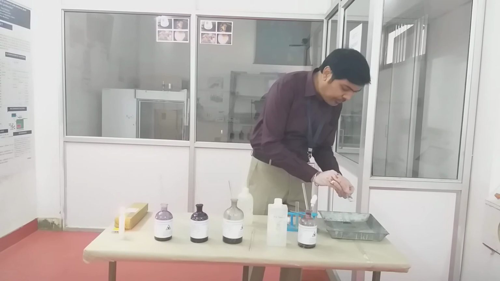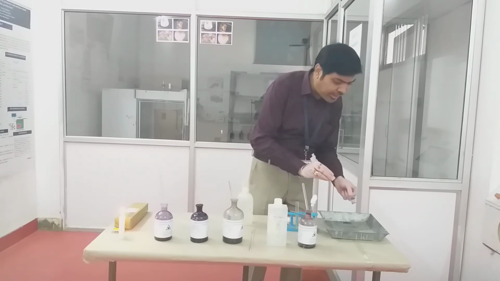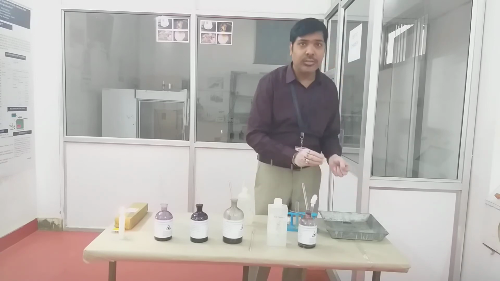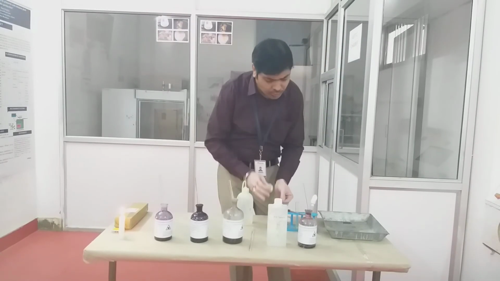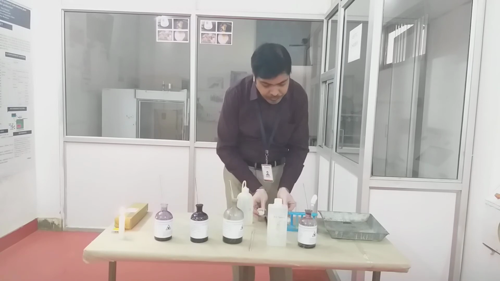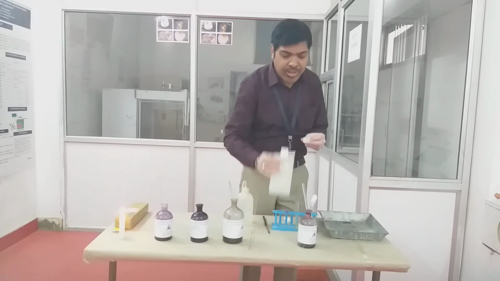Again, we have to keep in mind that while we are decolorizing, the flow of the decolorizing agent should not be perpendicular; it should be parallel.